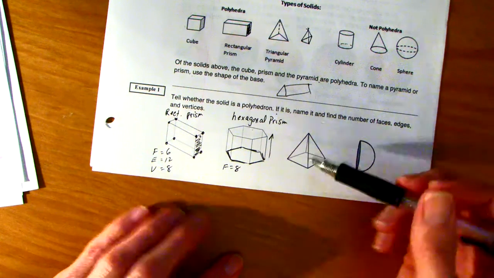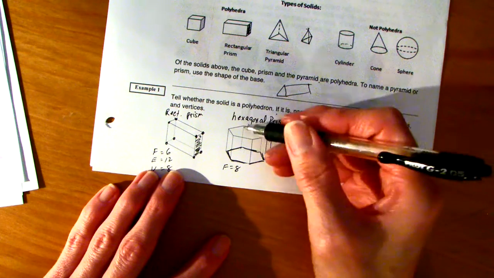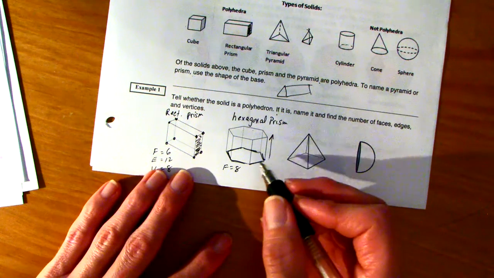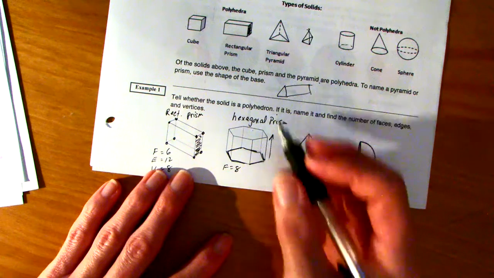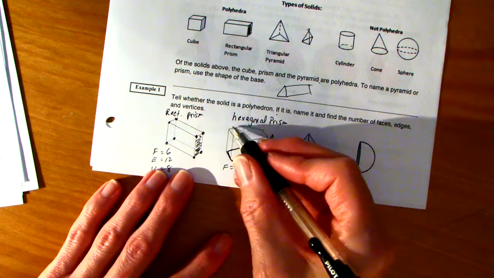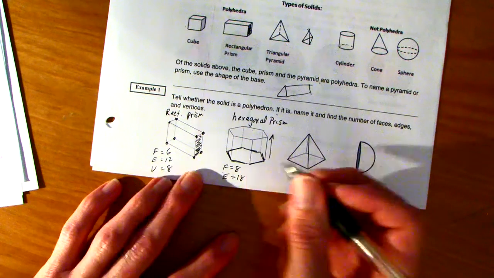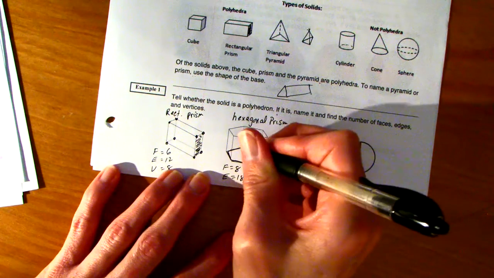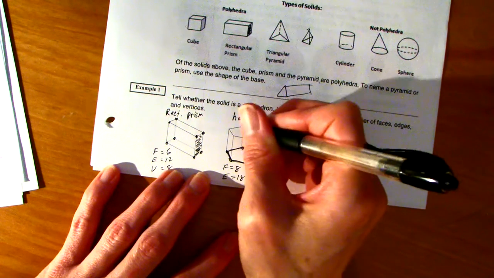All right, how many edges? Okay, I'm going to do the vertical ones. 1, 2, 3, 4, 5, 6. And then I'll do the ones in the bottom. 7, 8, 9, 10, 11, 12. And the ones on the top. 13, 14, 15, 16, 17, 18. And then, how many vertices? I have 6 on the bottom, 6 on top.